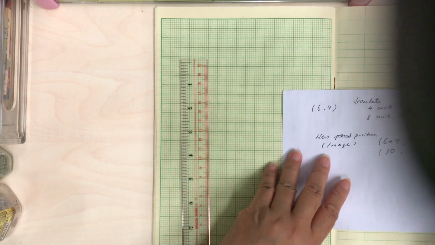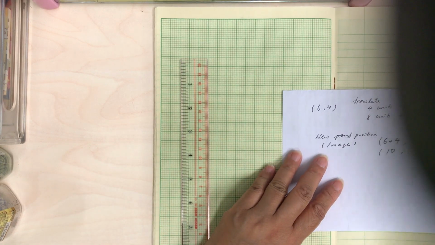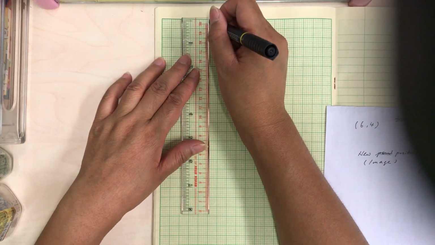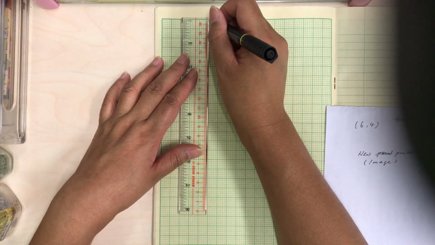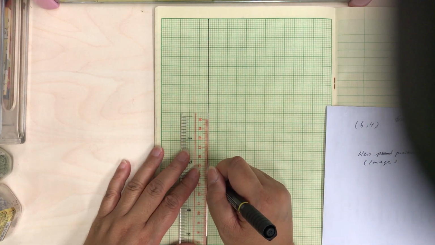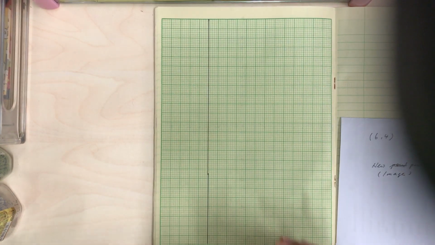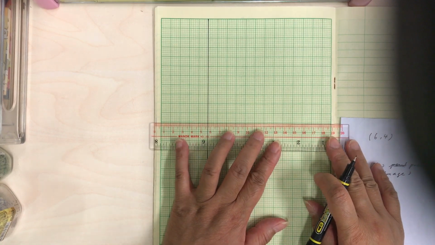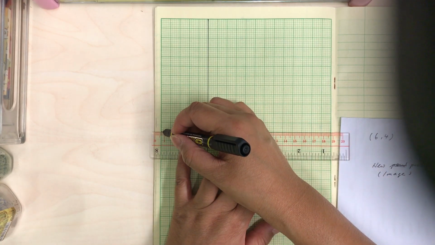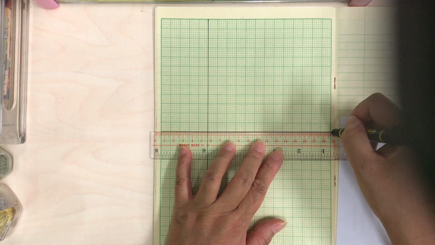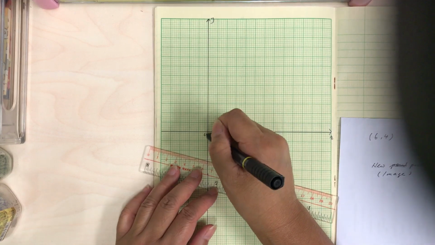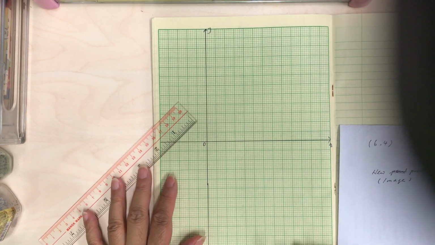Later, when you become more familiar with the topic, you can just have a quick draft of the graph instead of using a piece of graph paper like that.